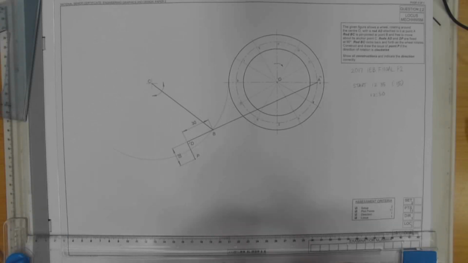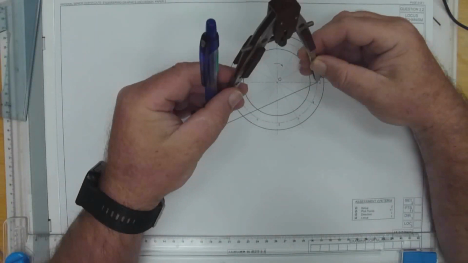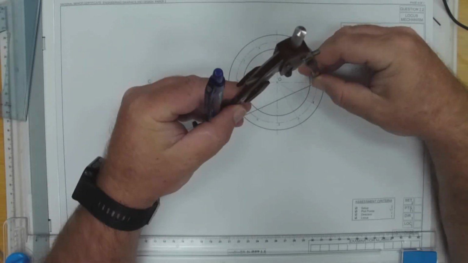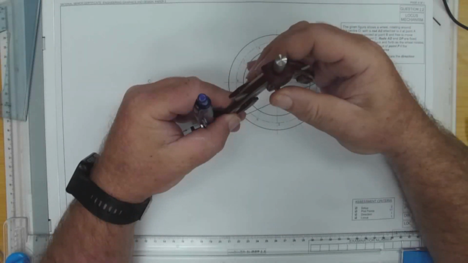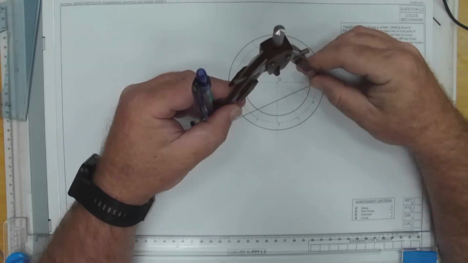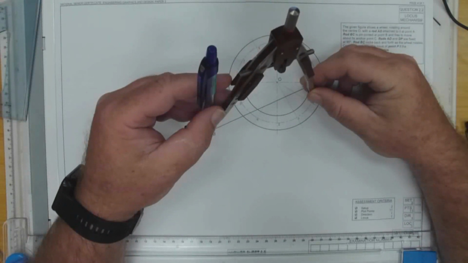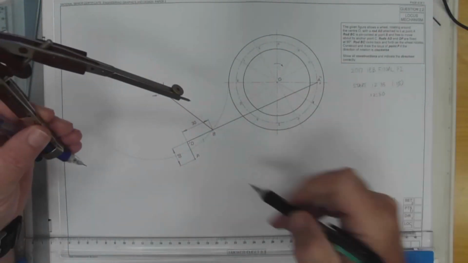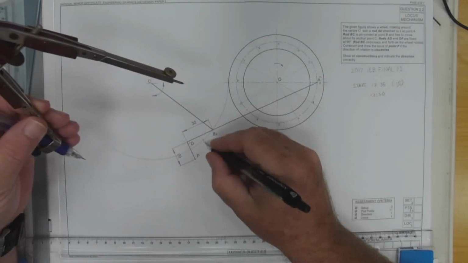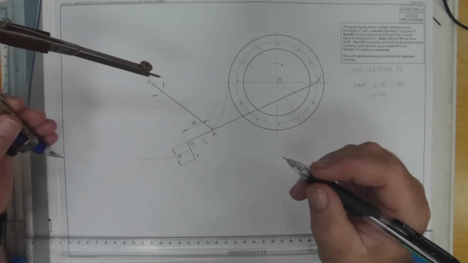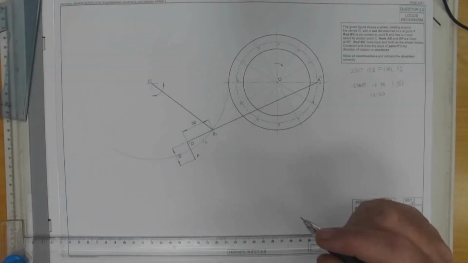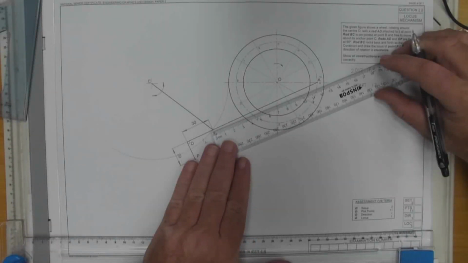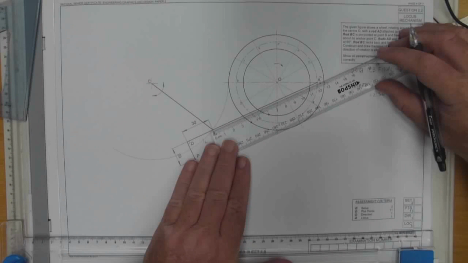I'm going to set up my compass to that distance of A and B. And I'm going to go to my first point, and I'm going to mark it off. Here was point B0, this is point B1. So what I now want to do is check my distance here. This distance is 120.